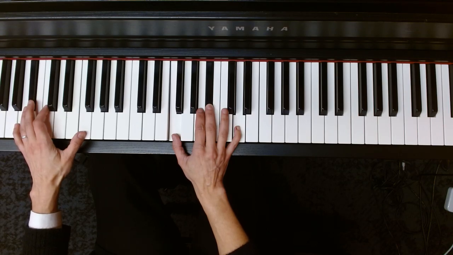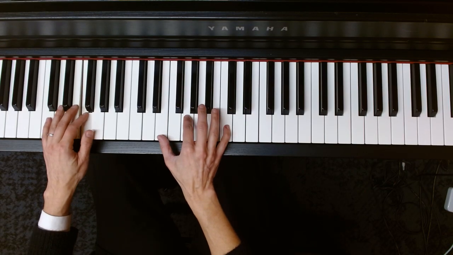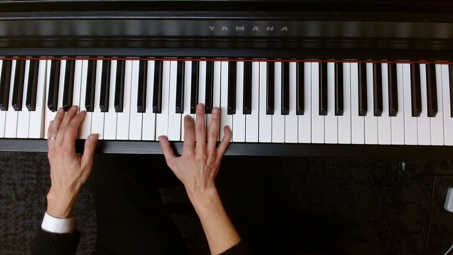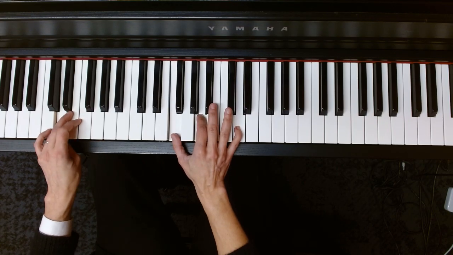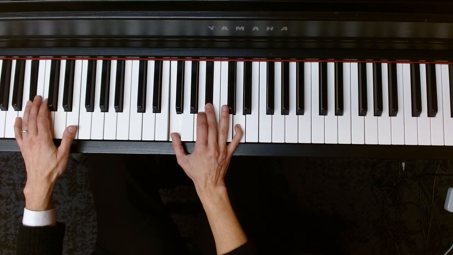Ready. And F. Going to C. Going to D minor. Let's do that one again. Back to F.